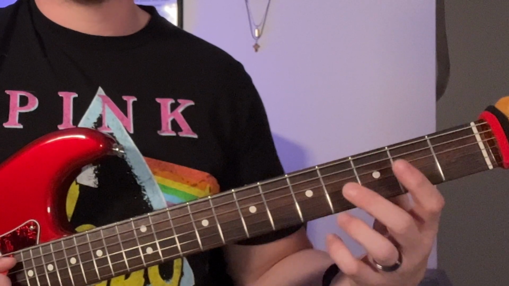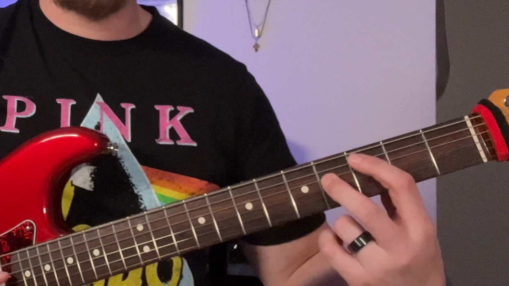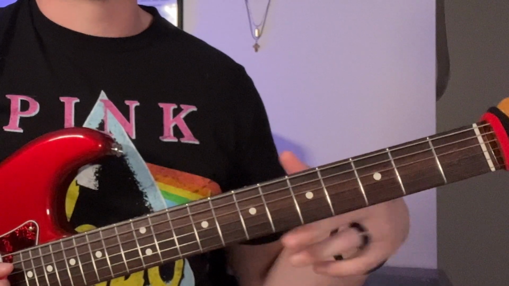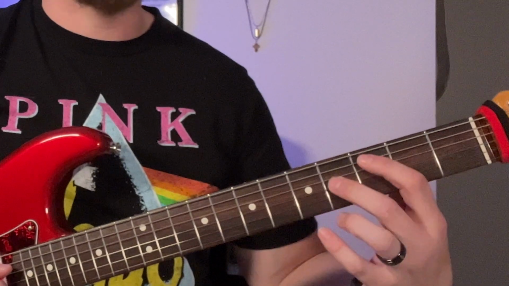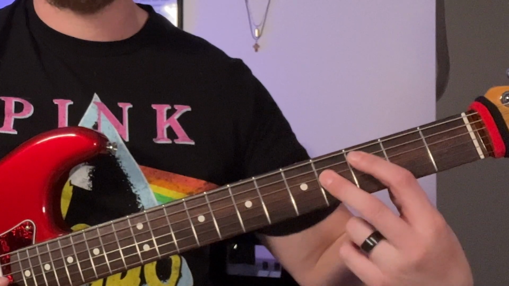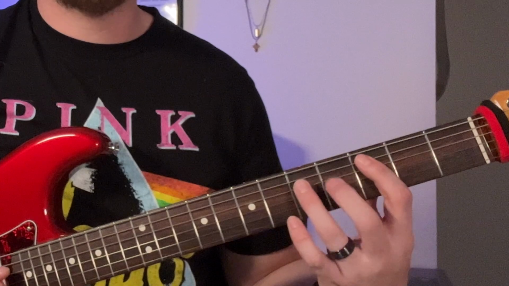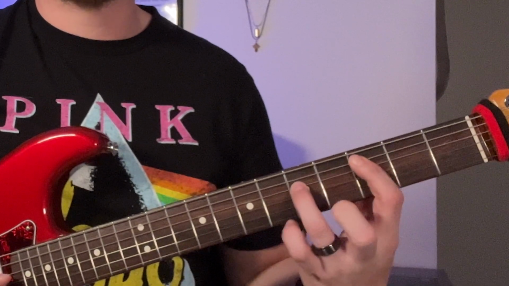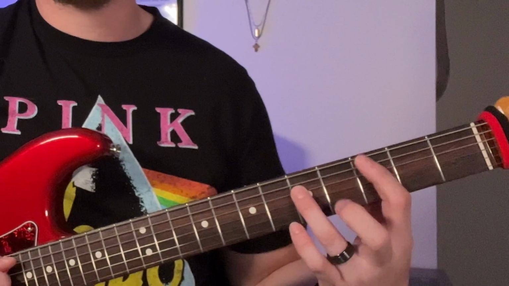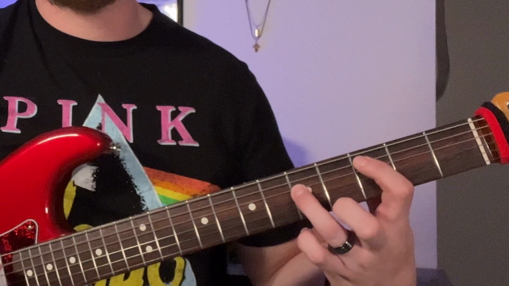This is usually called a flat 5, because the sharp 11 implies a different type of sound. But this would be a tritone, or a diminished 5, or a flat 5. And then you go up one more half step, and now you have our perfect fifth, which is just our power chord.